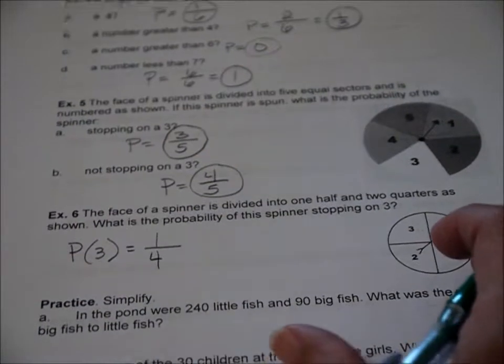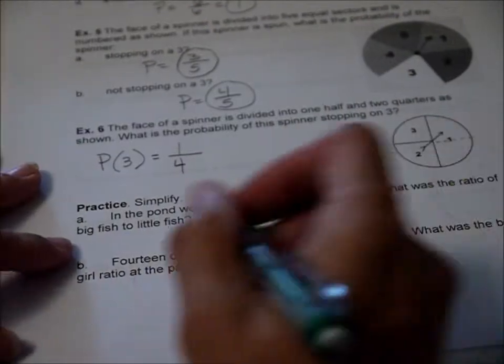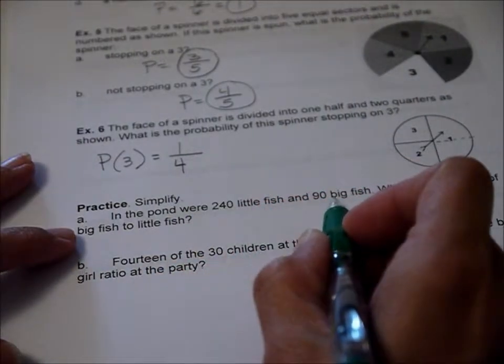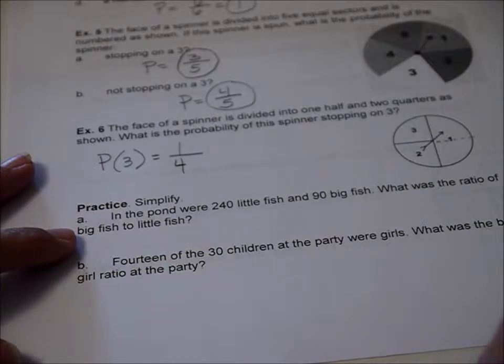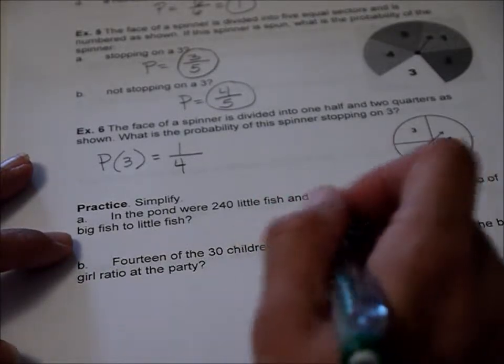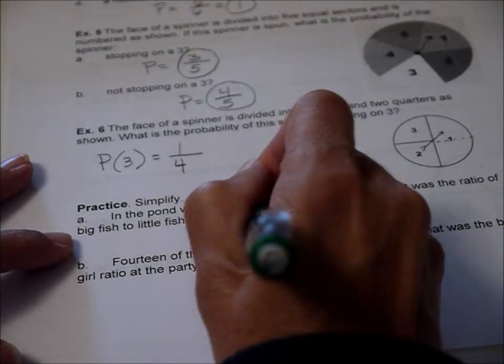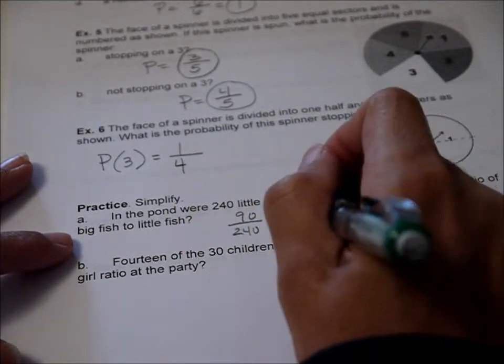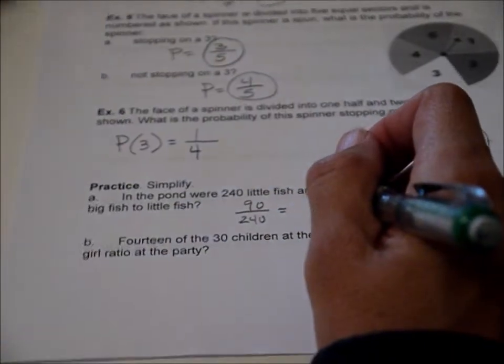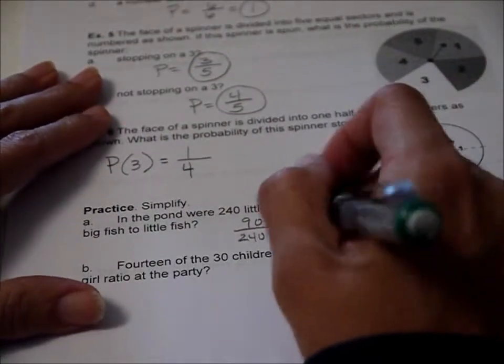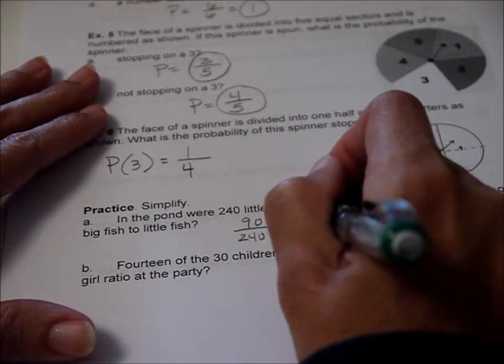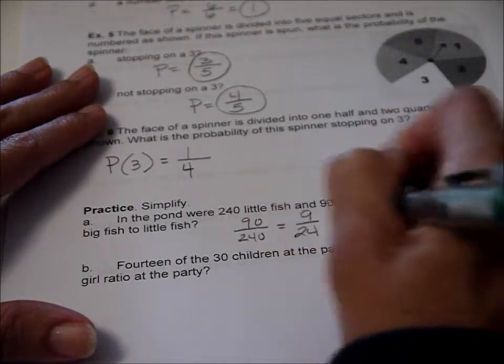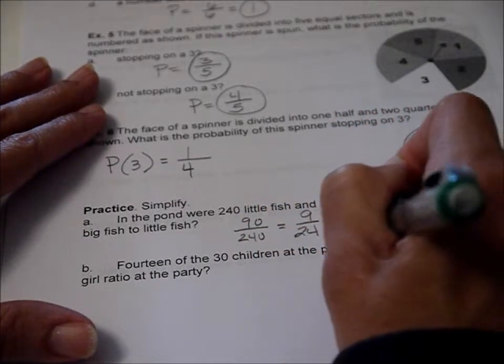And ready, go. All right, in the pond, there were 240 little fish and 90 big fish. So what was the ratio of big fish to little fish? It would be 90 over 240, which we know how to reduce. We would say 9 out of 24, and that reduces to 3/8.